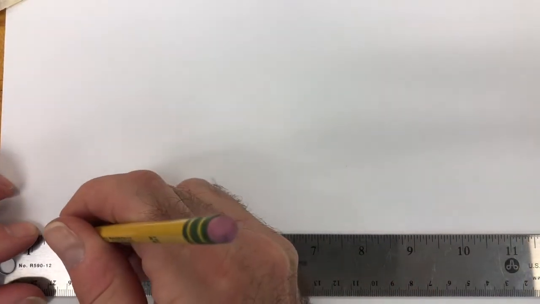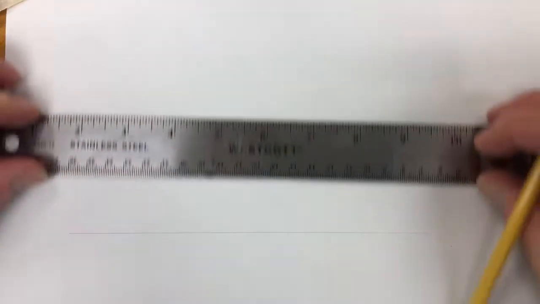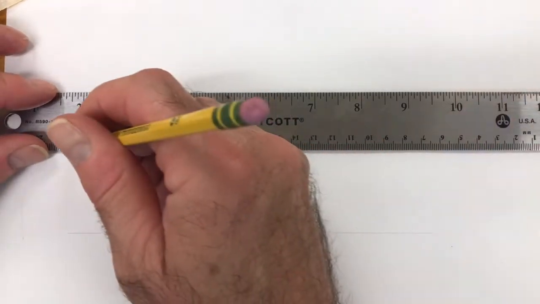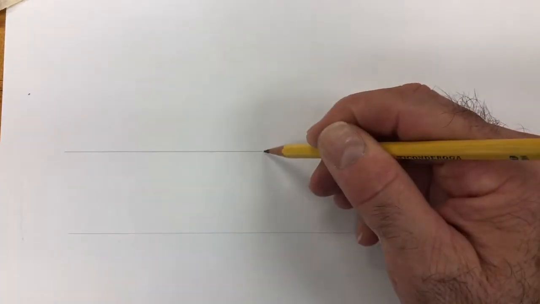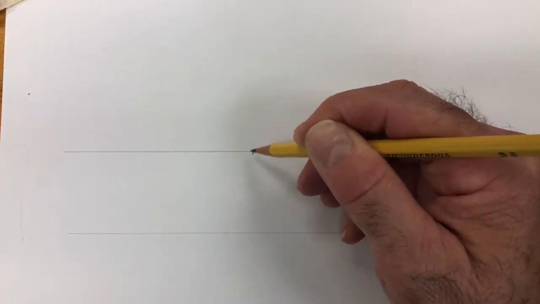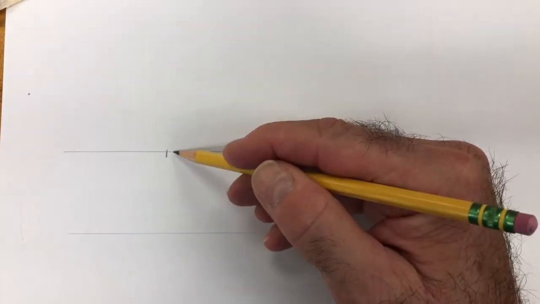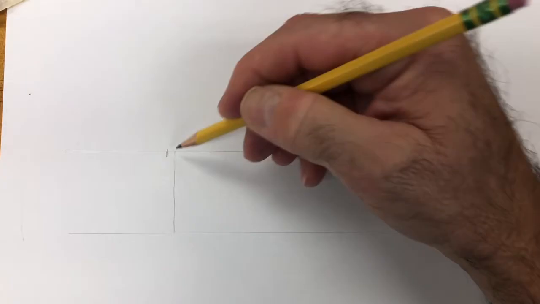How to create block letters and put them in perspective. To create the block letters, the first thing you want to do is create a baseline and a top line. After I've created basically the height of my letter, I'm going to space it out to where I have two letters with a gap in between. Gap in between is about 1/4 inch.